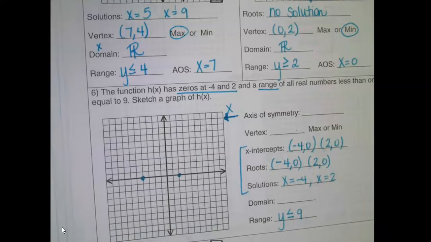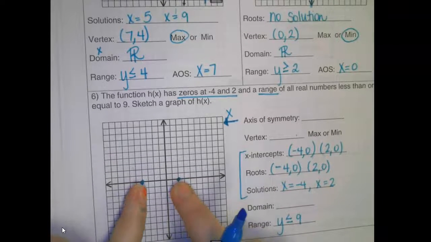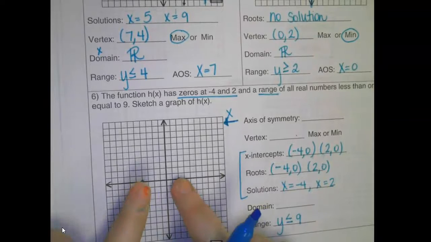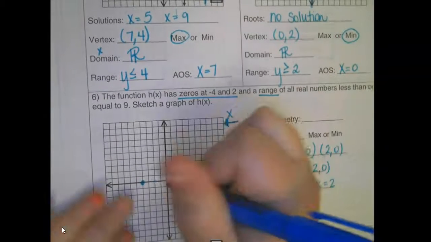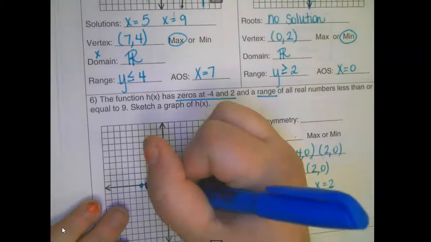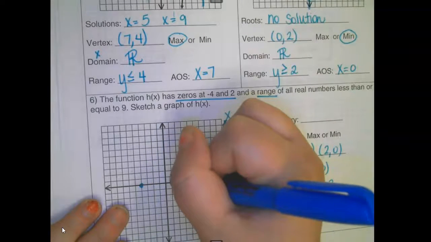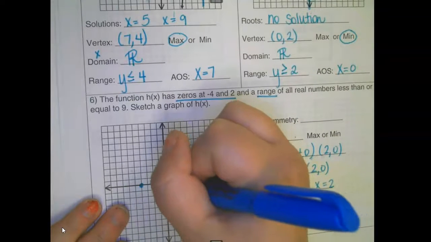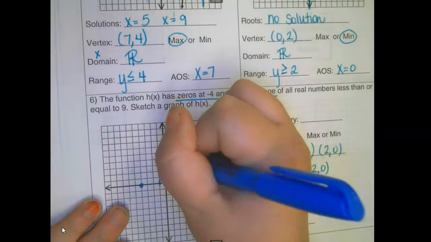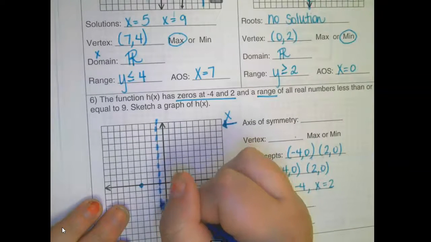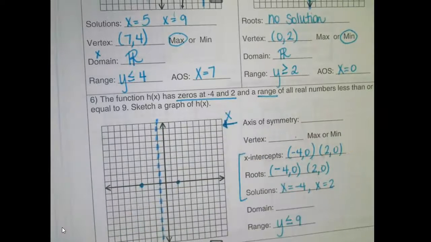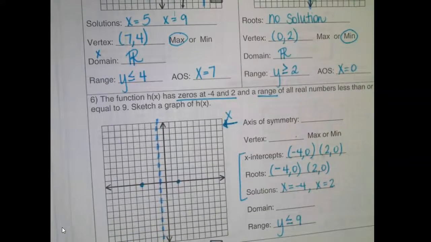So from here, I'm going to start with my axis of symmetry. As long as I have 2 points that are the x-intercept or on the same y, I can find a middle. So 1, 2, 3, 4, 5, 6. 1, 2, 3. There is going to be my axis of symmetry. That's going to help us. So that axis of symmetry is x equals -1.